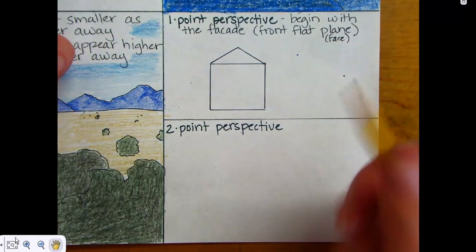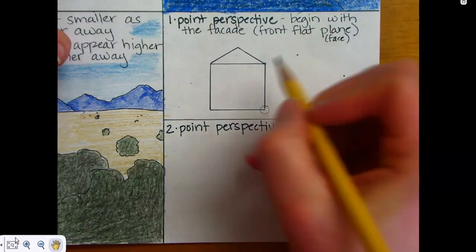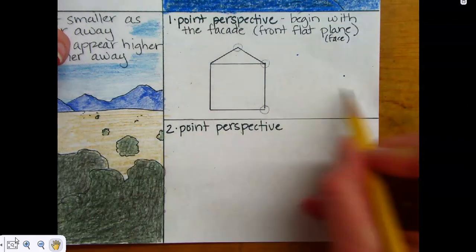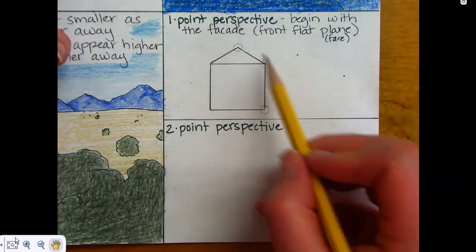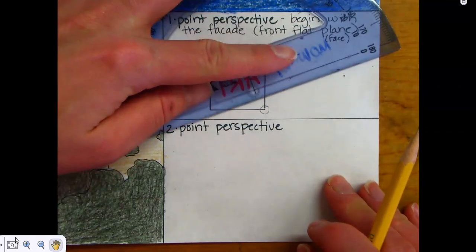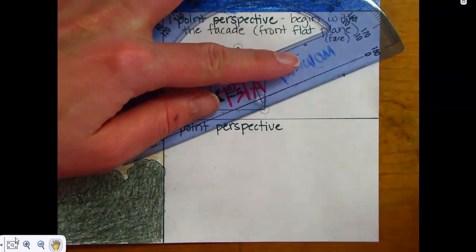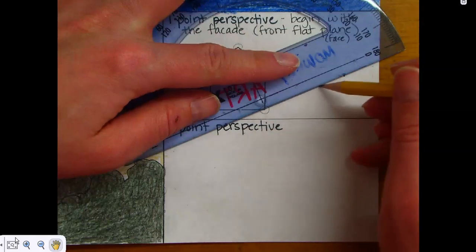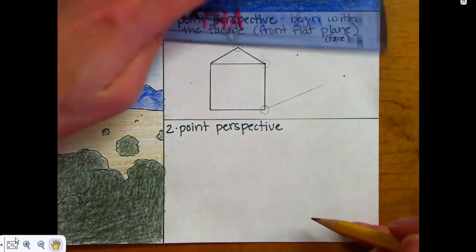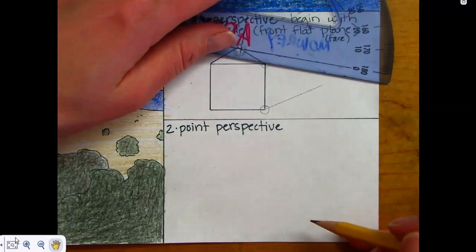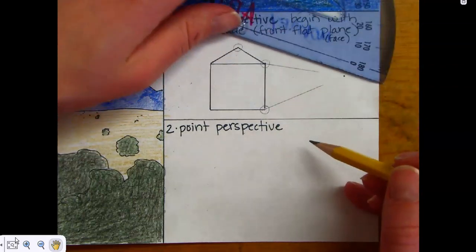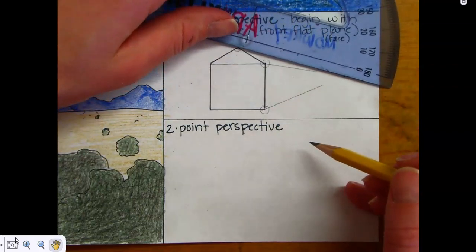And then basically from all the vertices that you can see, without going through your house, you're going to connect the vertices on that side to your vanishing point. You don't have to draw them all the way back, but you can. This I always do very, very lightly. Okay? So all of them will be drawn very, very lightly.